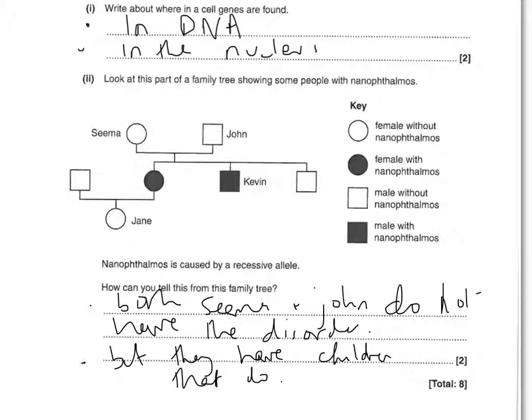So it doesn't need any more complicated explanation than that. Both Seema and John don't have the disorder, but their children do, or you could just say, but Kevin does. Doesn't matter that there's more than one that has it. If it's just one of their children that has it, then that would prove that it's a recessive gene.